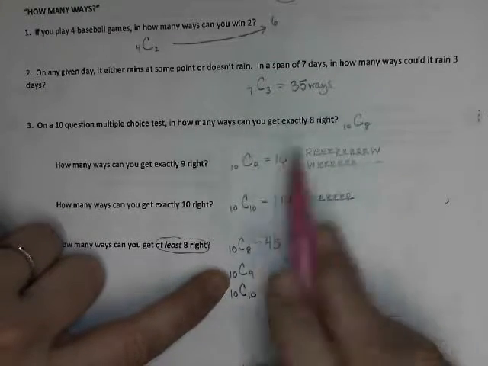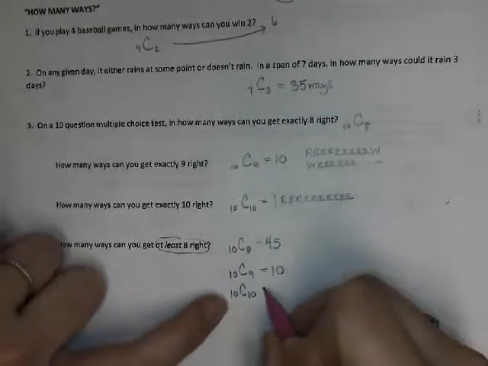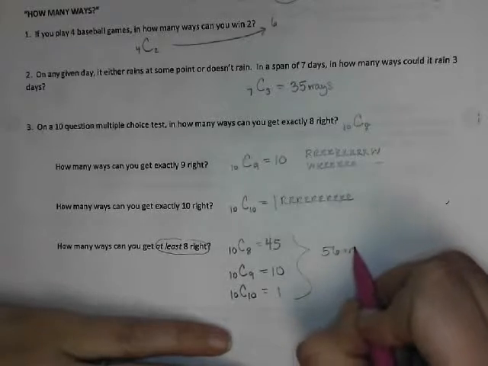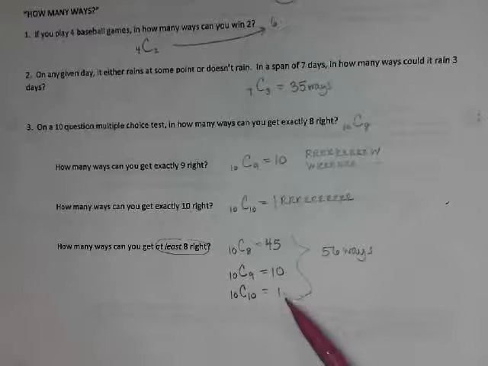There were 10 ways to get exactly 9 right, and there's 1 way to get exactly 10 right. Means there are 56 ways of getting at least 8, because you got these ways and these ways and these ways all added together. So just a little shortcut to figure out in how many ways something is possible. And that's your combination.